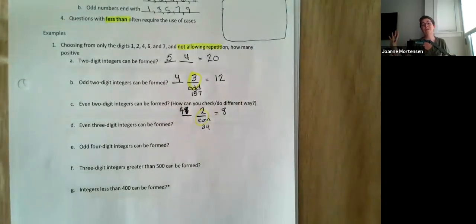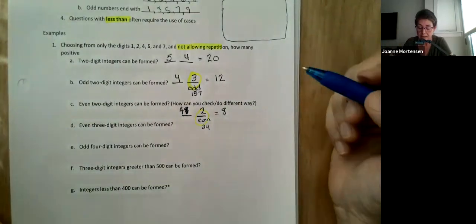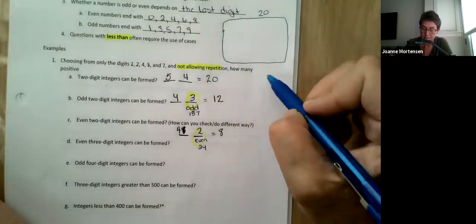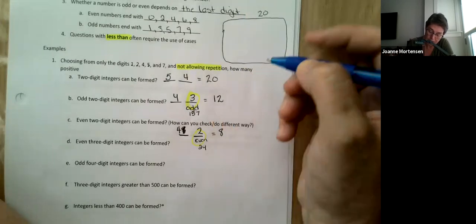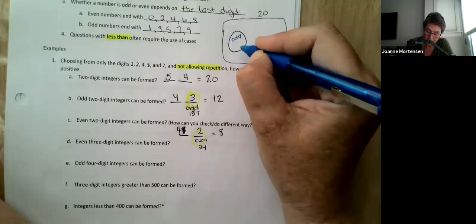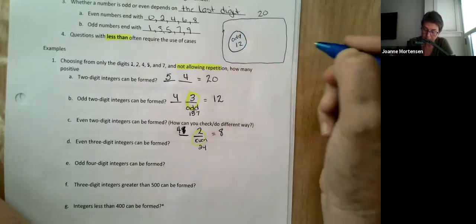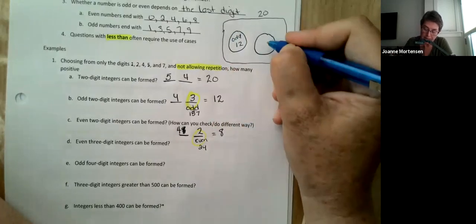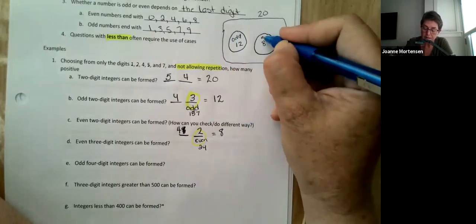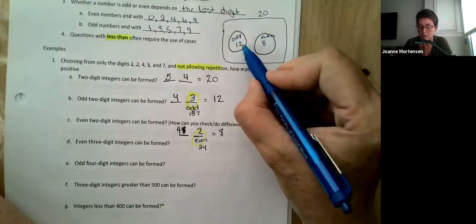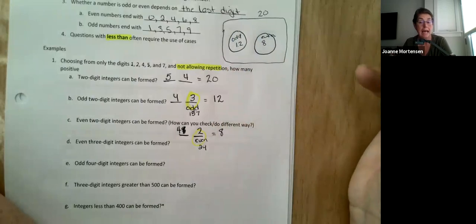Now, maybe you're getting weirded out, maybe not. We can check. We said that our grand total here is 20. In this question, odd numbers are 12. Even numbers, we just said, are 8. And you know those are mutually exclusive, right? There's no overlap between odds and evens. And 12 and 8 is 20.